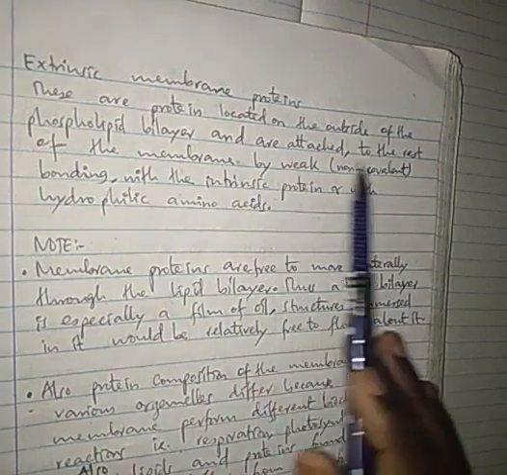Lakini pia extrinsic membrane protein. These are proteins located on the outside of the phospholipid bilayer and are attached to the rest of the membrane by weak non-covalent bonding. So they are located outside of the phospholipid bilayer and are attached to the rest of the membrane by weak non-covalent bonding with the intrinsic protein or hydrophilic amino acid. Kwa hizi zinakuwa just only a portion.